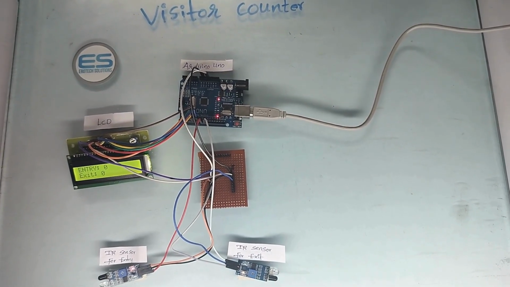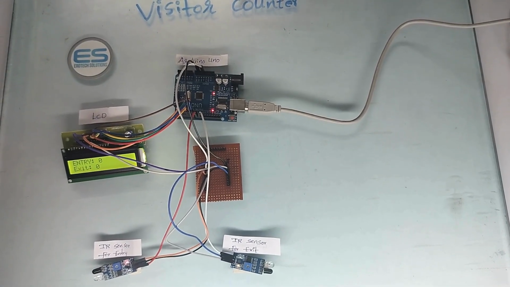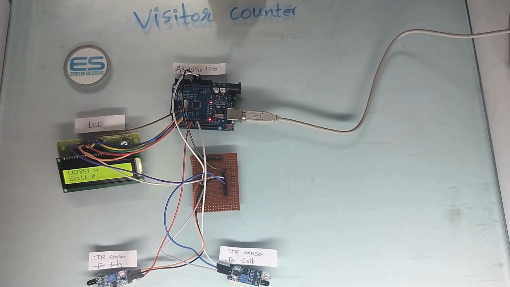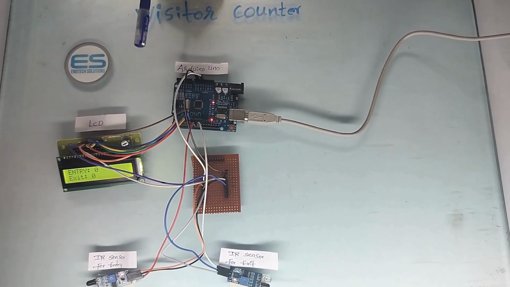This is Nanda. I'm explaining about a visitor counter application with an Arduino controller. So here there are different sensors which are connected with the Arduino, as well as a display unit, an LCD screen.